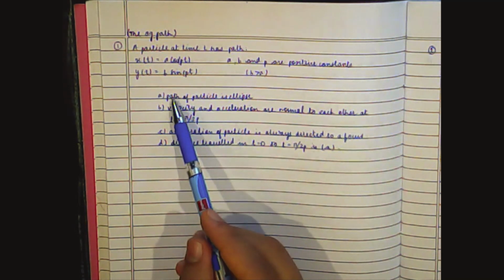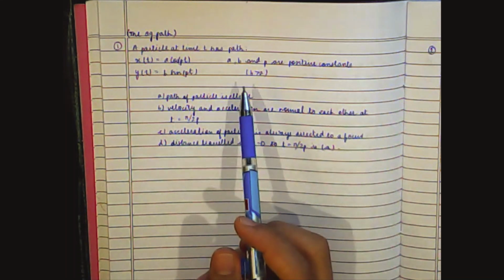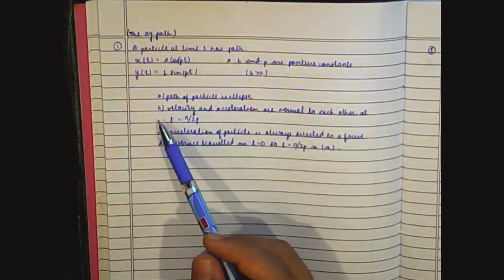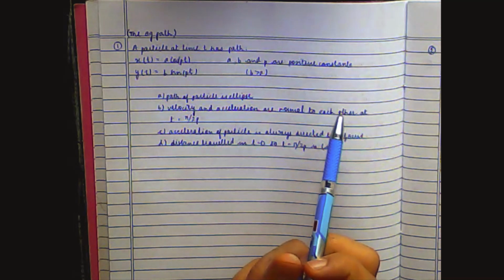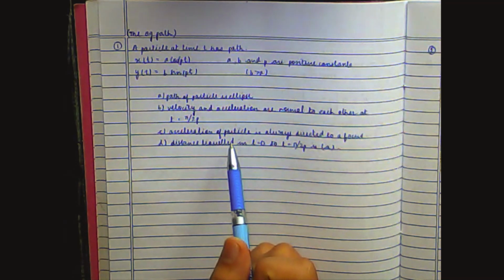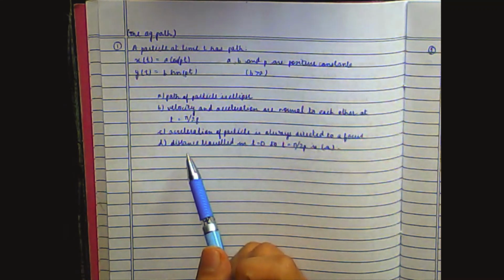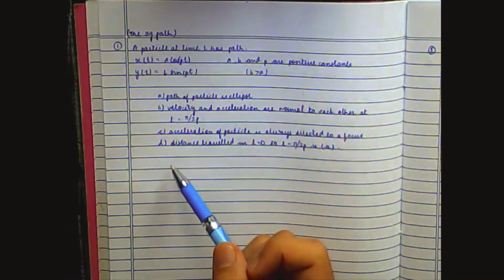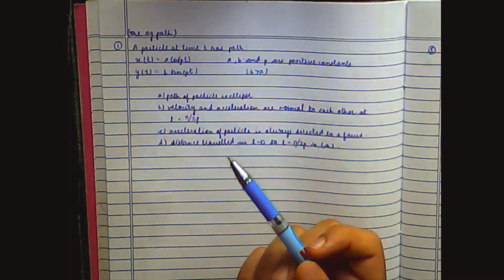So there are four options given. This is a multiple choice question in which one or more than one can be the correct answer. A is path of particle is ellipse, B velocity and acceleration are normal to each other at t equals pi by 2p. C is acceleration of particle is always directed to a focus. D is distance traveled in t equals 0 to t equals pi by 2p is a. Now we have to check which one is the correct option. So let's start.